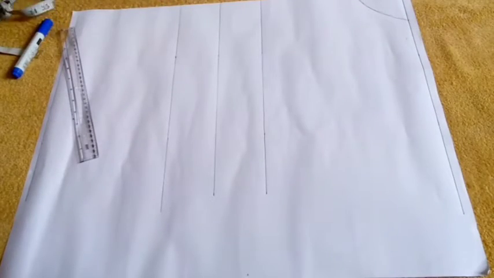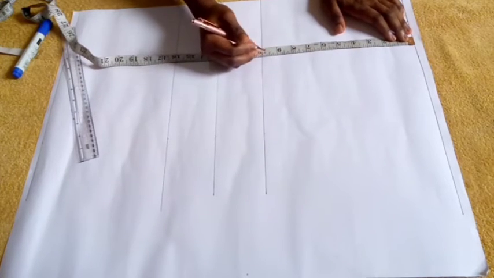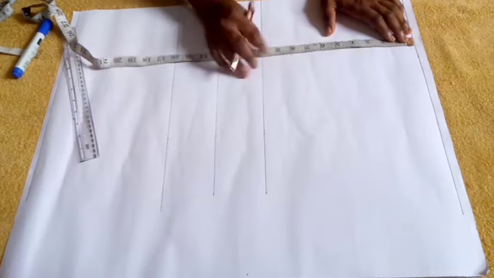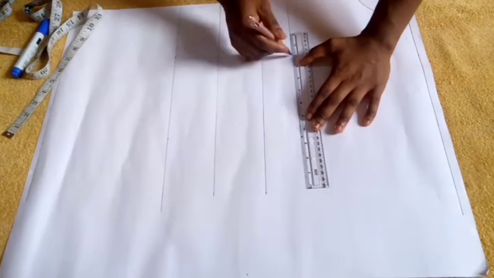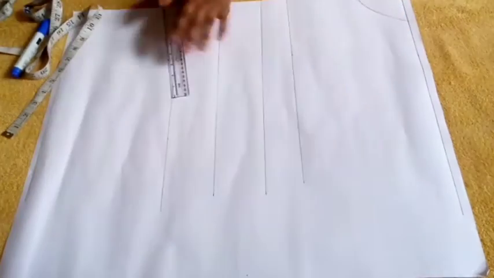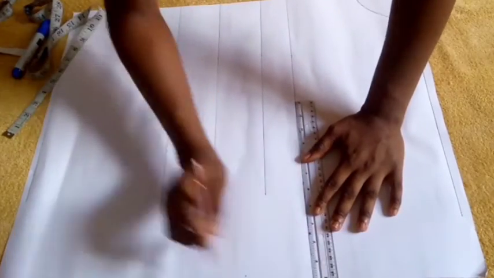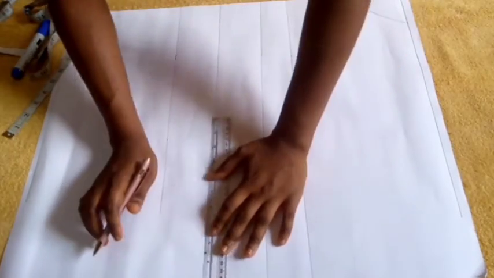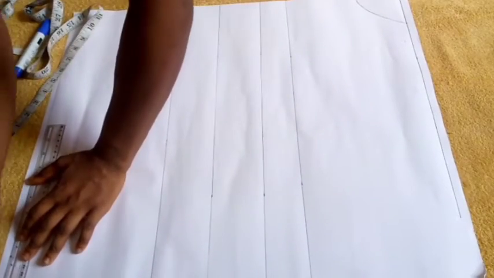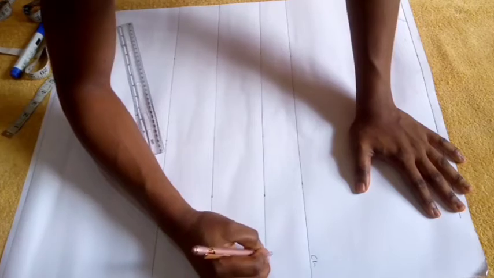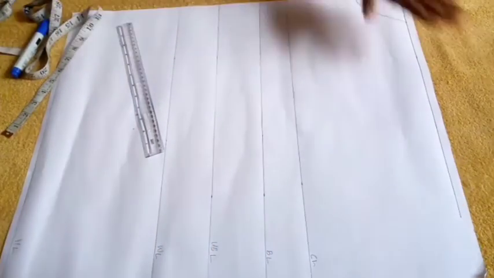Having done this, I'm measuring my chest line. For my chest line, I'm going to go 2 inches from my bust line, which is 10, and so my chest line will be 8, just like I just measured, and I'll also rule it out with my ruler. Having done this, I'm going to be labeling all these lines so that we won't be confused. So I'm extending those lines with my ruler, then I'm going to label them as my chest line, my bust line, my under bust line, my waist line, and my hip line.